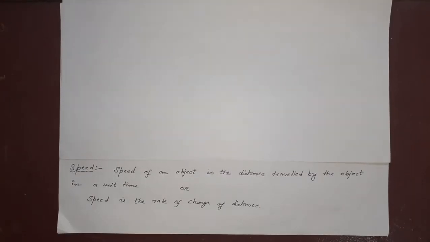You can see this is speed. Speed of an object is the distance traveled by the object in a unit time. Unit time means one time. That means 1 second, 1 hour, or it may be 1 minute. Like the unit means one. Another definition also is there.